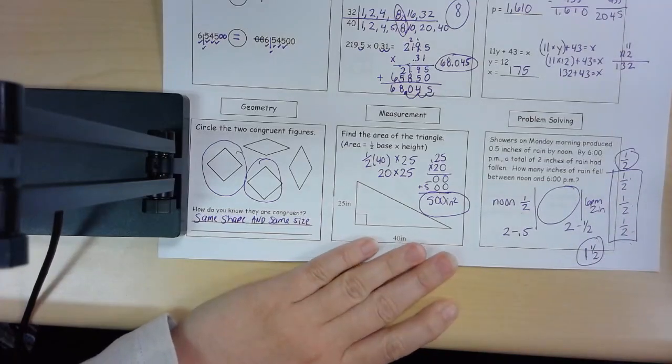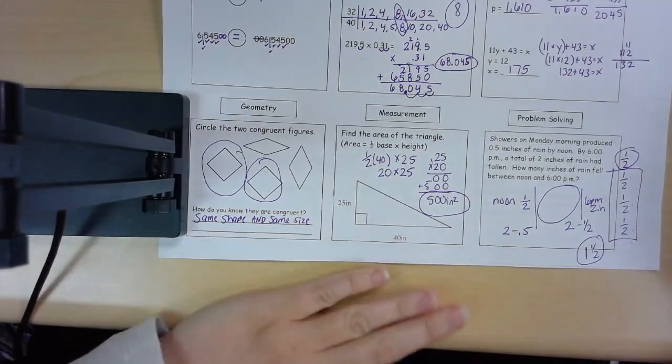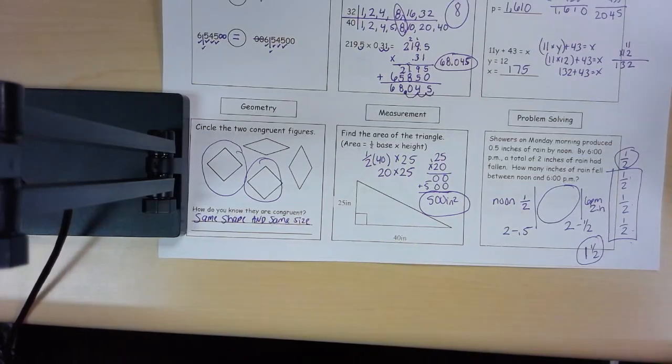You could probably do that on your fingers. You could probably solve that problem a lot of different ways. There's no reason to make it unnecessarily complicated.